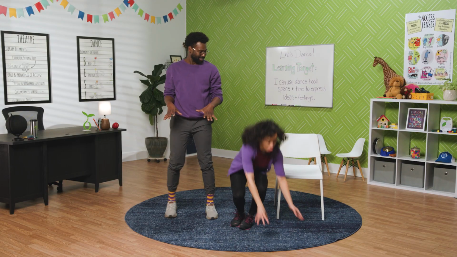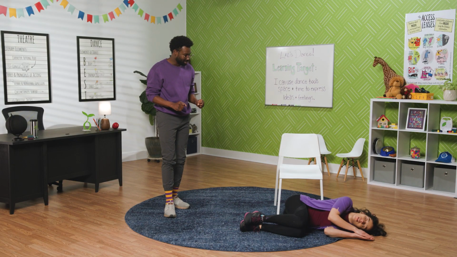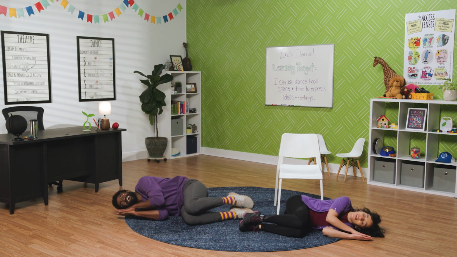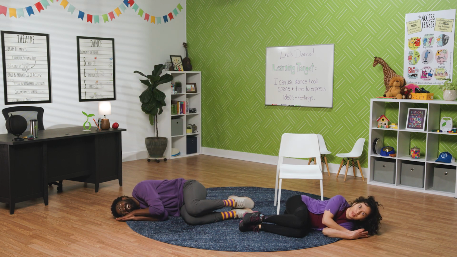Our last level is the opposite of high. Low. Yes, low levels might even happen on the floor. Sometimes as dancers, we call this floor work. Is this a low level? It is, and it's my favorite dance move. Can we roll while we're down here? Totally.